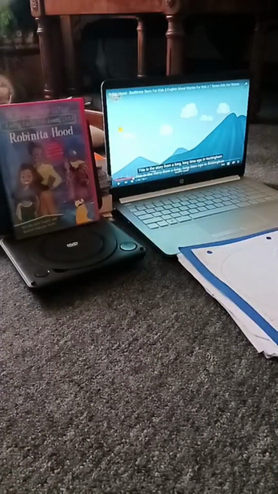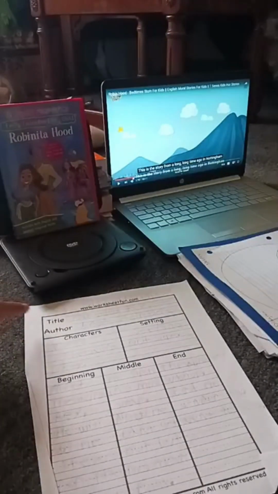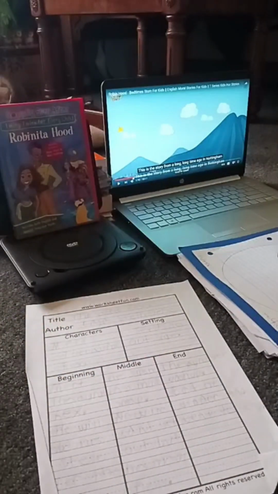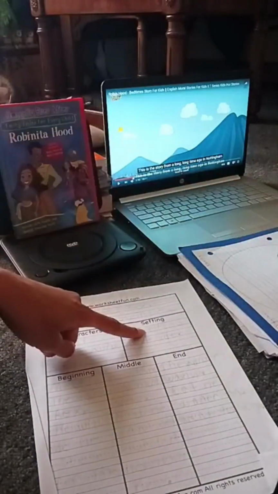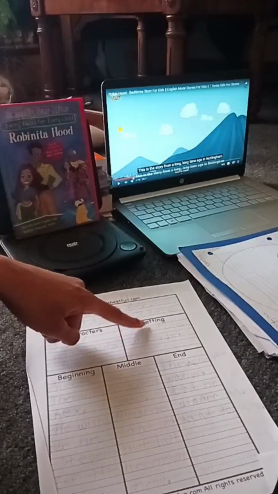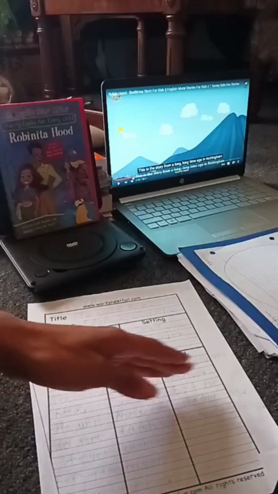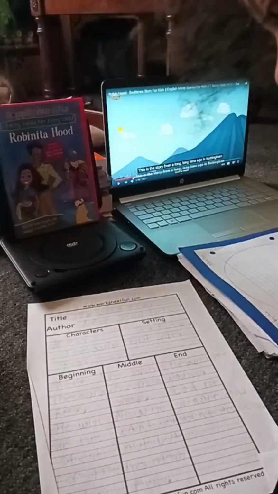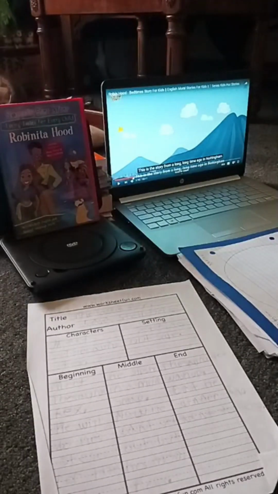So these are some good things. I know we do this type of worksheet all the time. This is a good thing to include. We already have the titles here, so you don't have to worry about the titles, and you don't have to worry about the author. But you can involve the characters that are in the story. Those are some good note takings. The setting, and we already showed that the setting here is in Nottingham. And then you can write the beginning, middle, and end. So those are some things you want to include in your note taking. That will help you remember what happened in the story that we are learning about, okay?